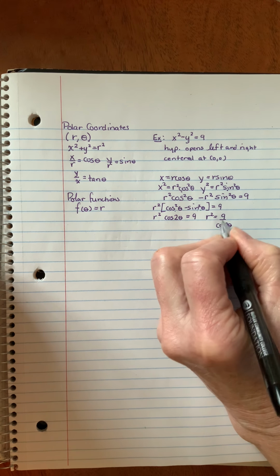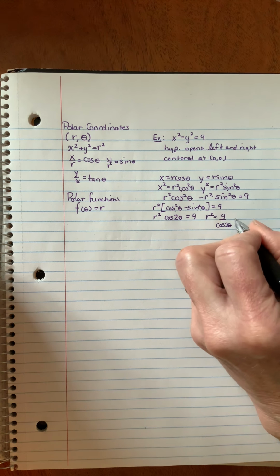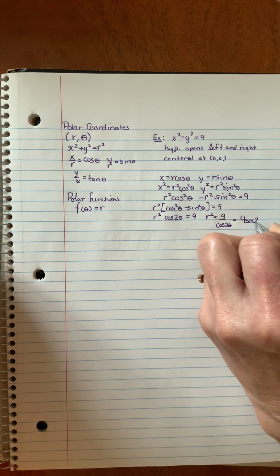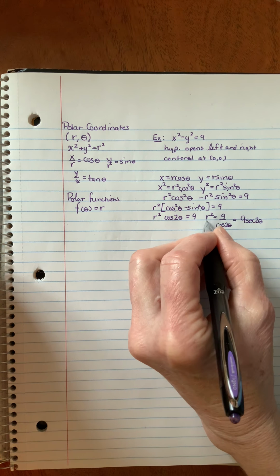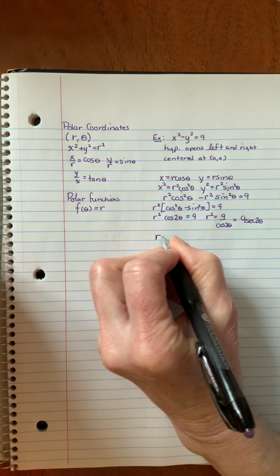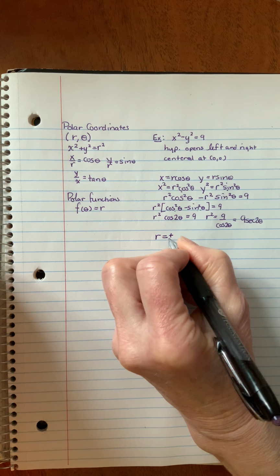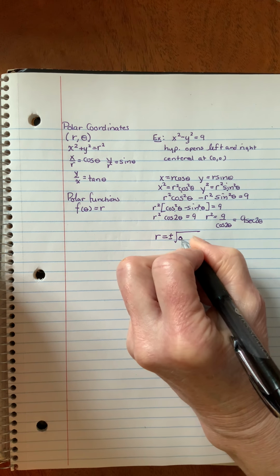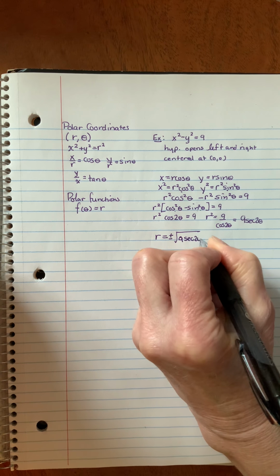Dividing by cosine is secant, so that's 9 secant 2 theta. And if I solve for r, I get r equals plus or minus the square root of 9 times the secant of 2 theta.